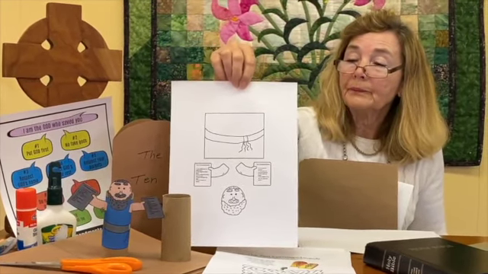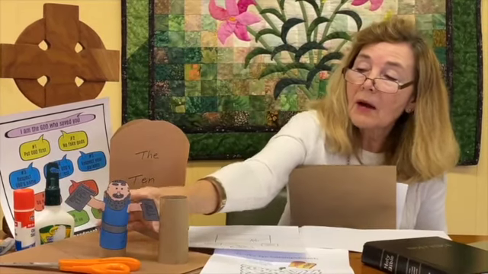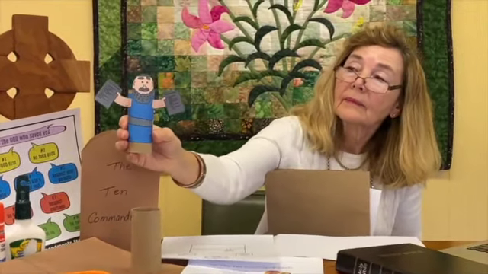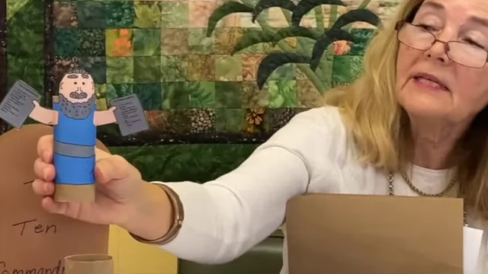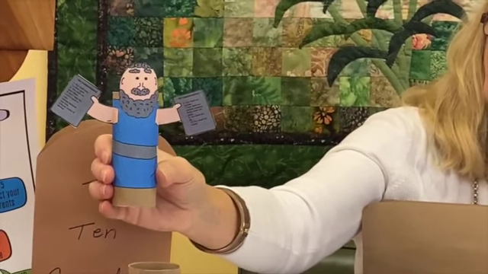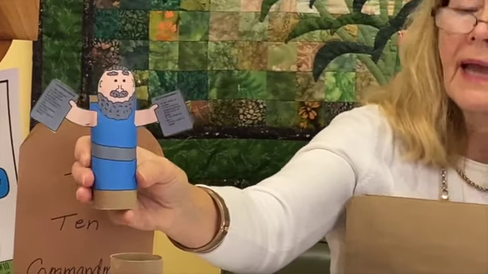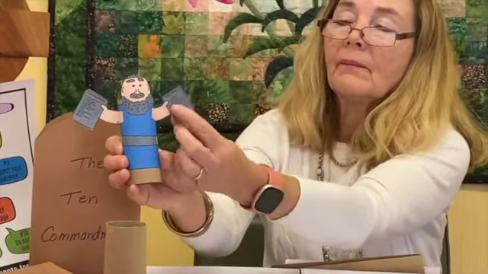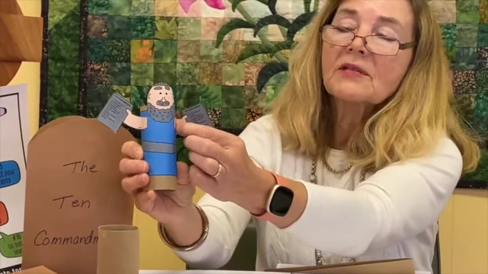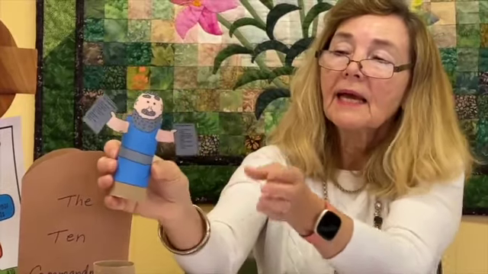Glue on the middle part. Glue on the head. Glue on the arms, which are holding the tablets. And if you bend the arms forward a little bit, then you can see he's holding those tablets better. And the 10 Commandments are actually written on, very small, but they're actually written on those pieces.